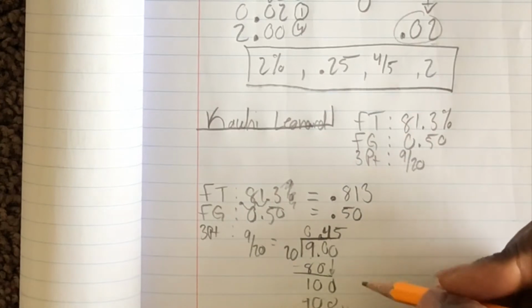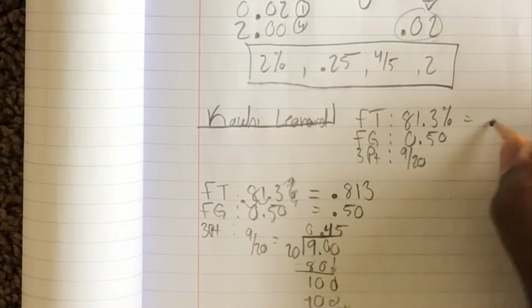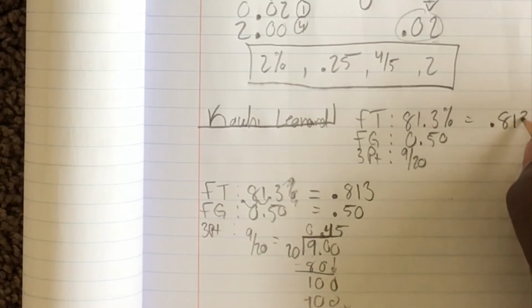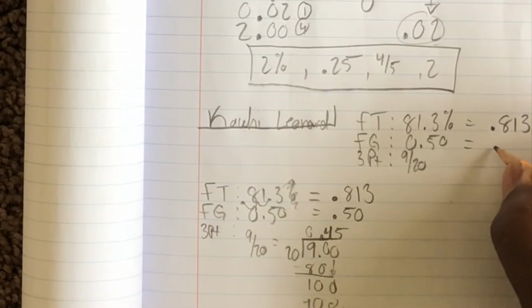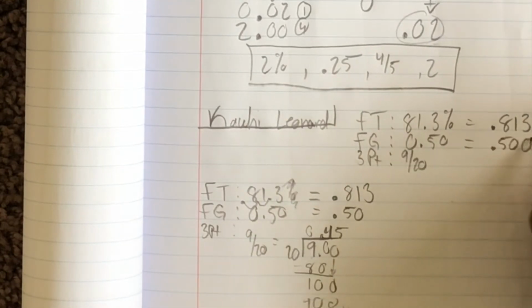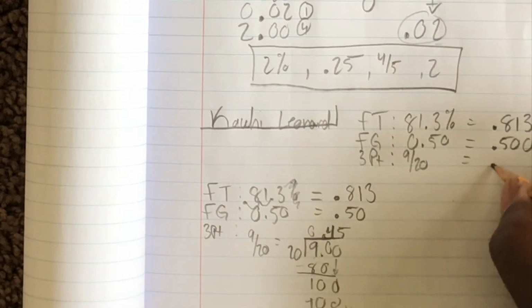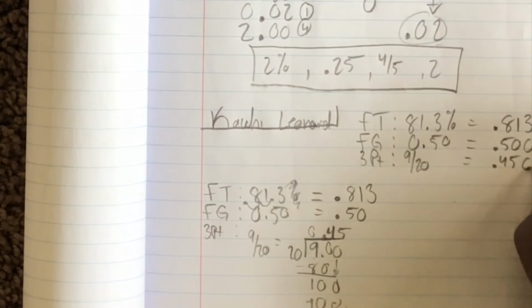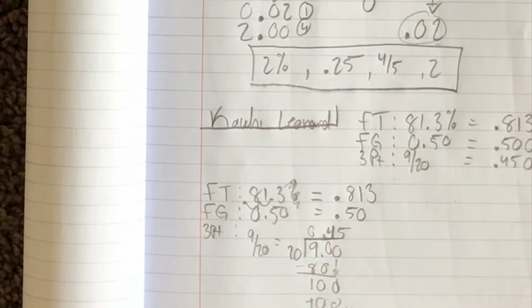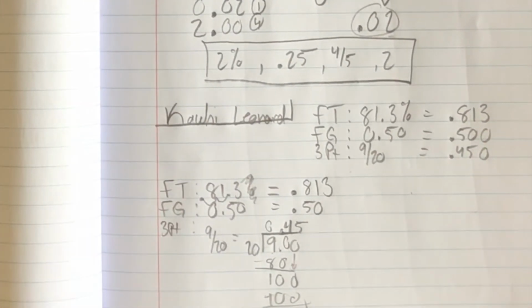All right, we have 813 thousandths. We have, adding another 0 there, 500 thousandths, and now we have 450 thousandths. All right, and those are Kawhi Leonard's stats, and that's how it's done.